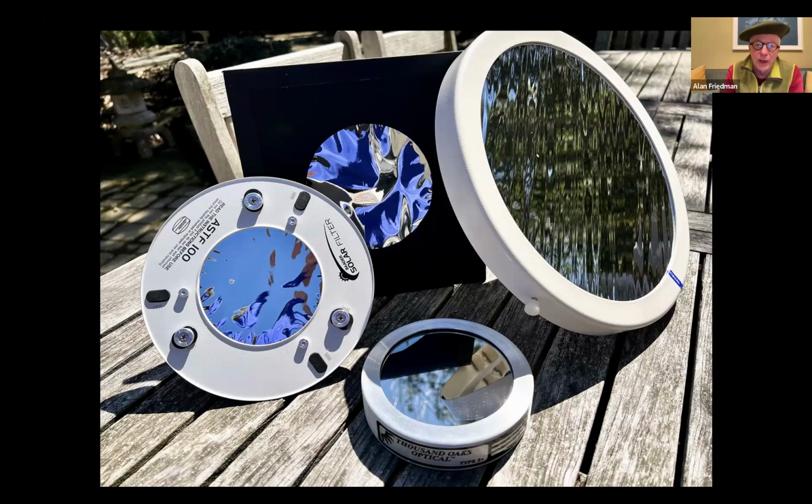So these things are great, and they're still available. If you don't have one, Astrophysics still has the film in stock, and they also sell the Baader dedicated filters, like the one on the left of this frame. That's the one I used for the eclipse in 2017.